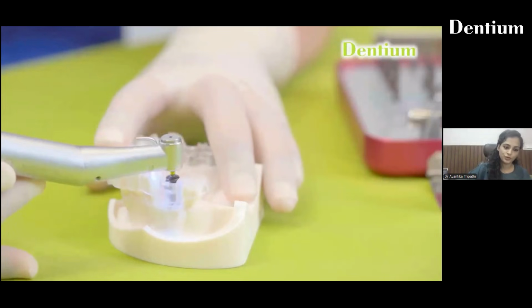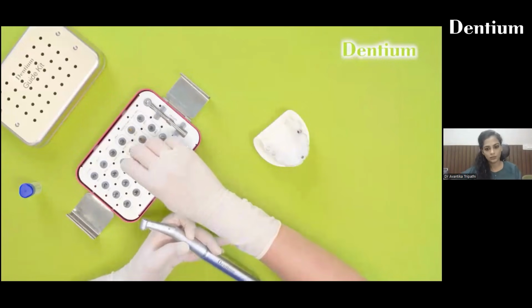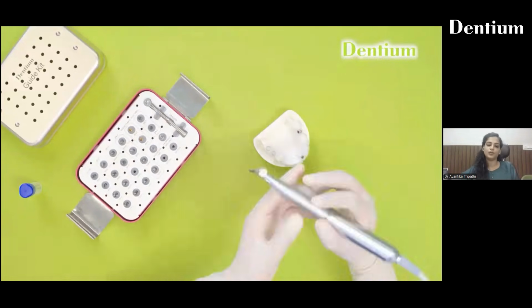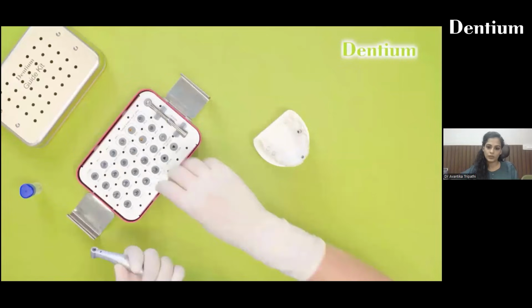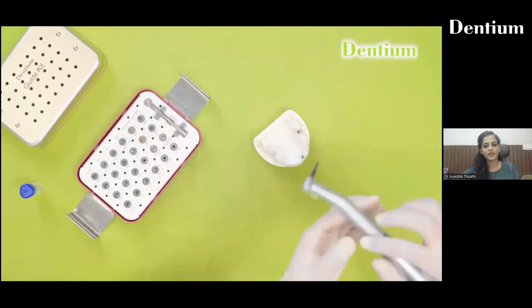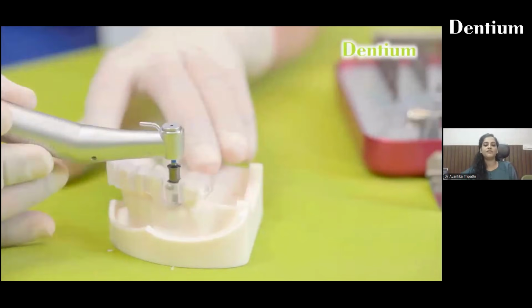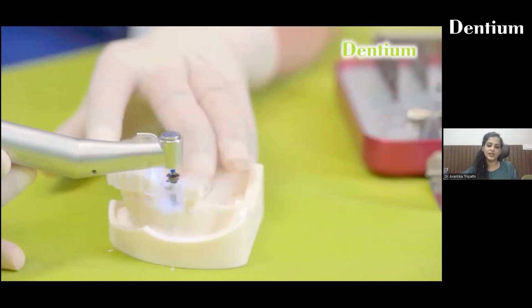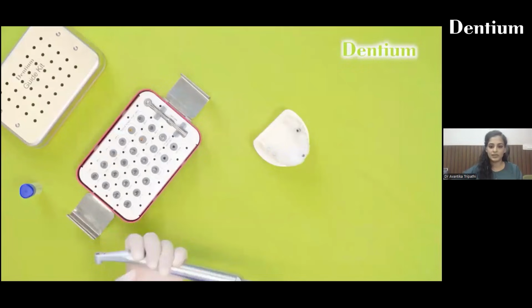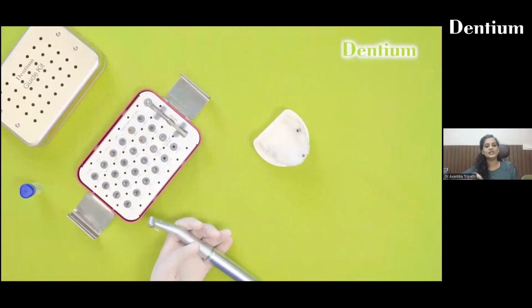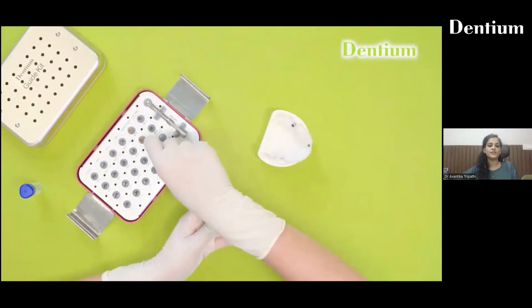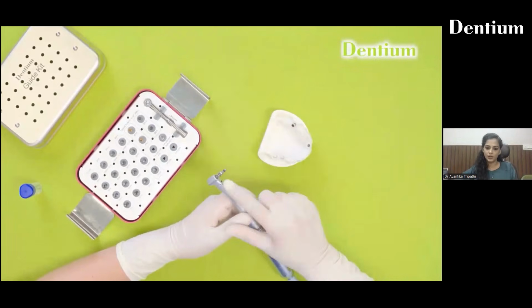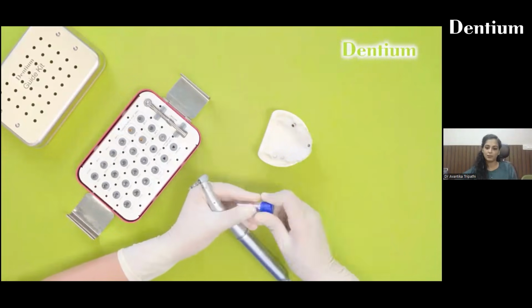Then we are going to introduce the 3.6. Then we are going to introduce the 4 mm drill. So it is a very, very precise and very, very fast way of placing an implant. Then we are going to use the same diameter drill, 4.5 mm drill of 6 mm length, as a countersink drill, and then we are going to place the implant.